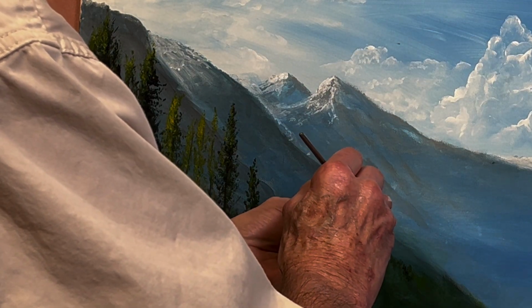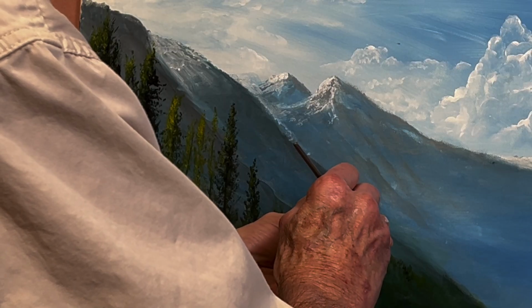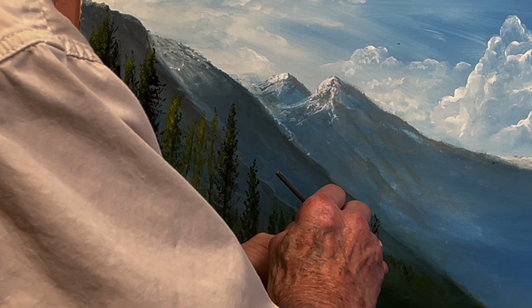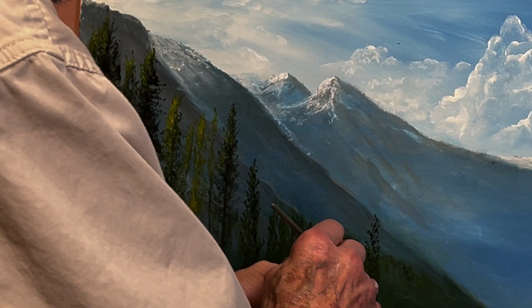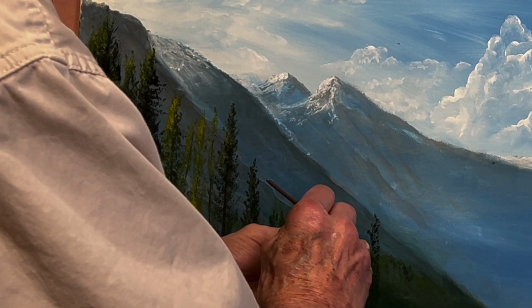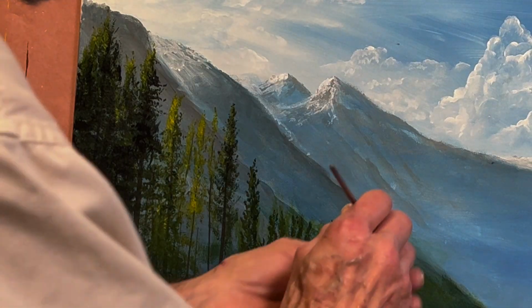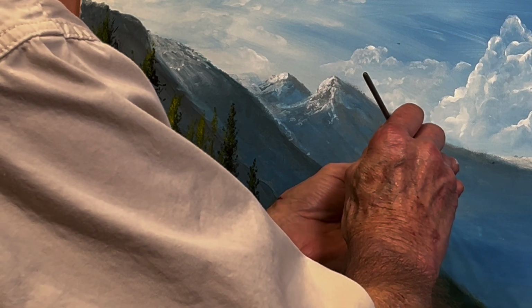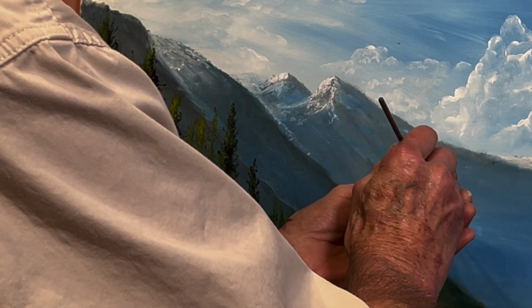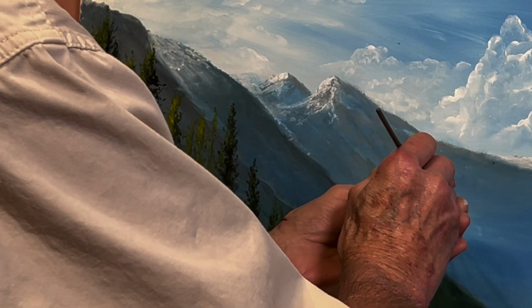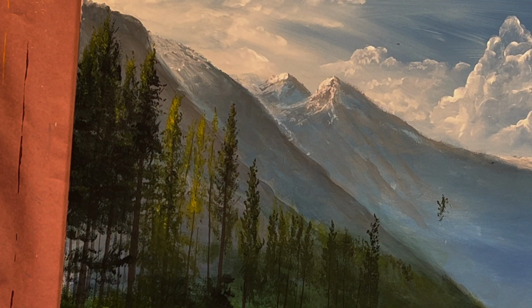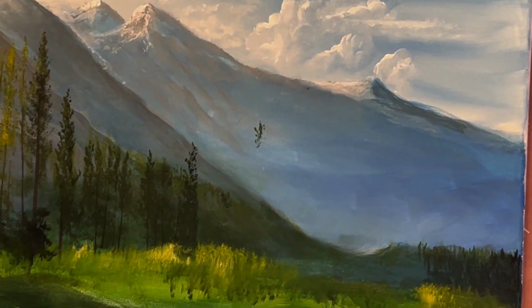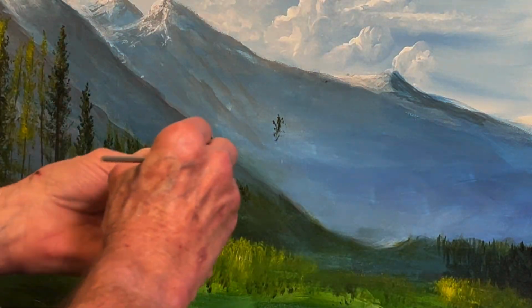We'll put one right here. It's a little bit darker. And then there's some taller ones right in this area. Let me make sure I've got the camera where you guys can see what I'm doing. If I don't have a cameraman, I'm it.